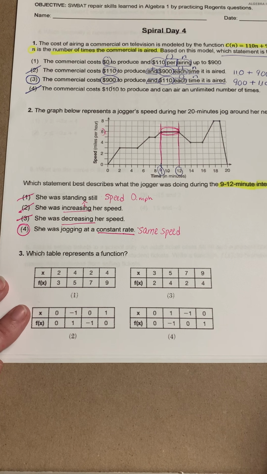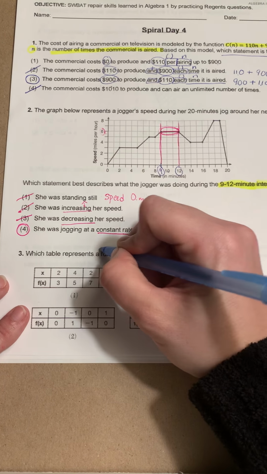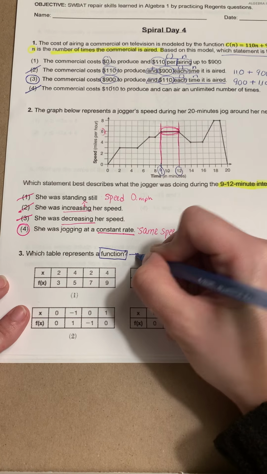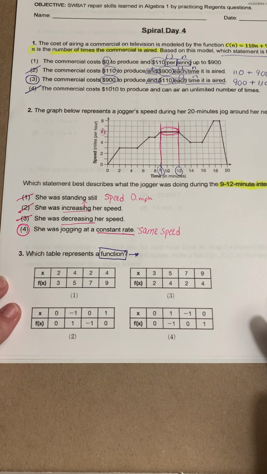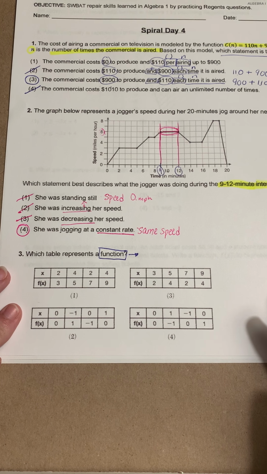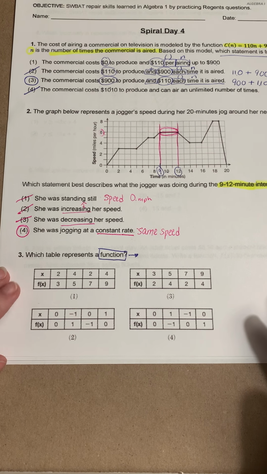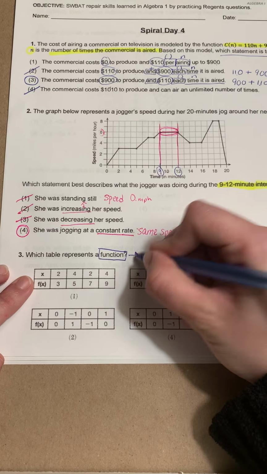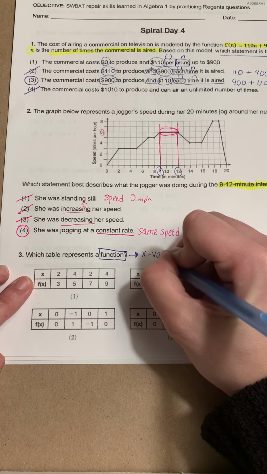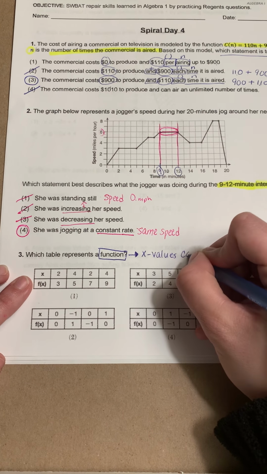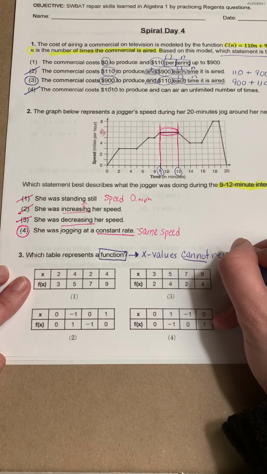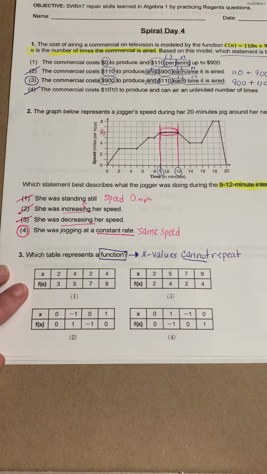Number 3, which table represents a function? That's a key word, so I'm going to box it. When we think back to functions, a lot of us answer and say, oh, that means something can't repeat, right? But we have to be very specific, especially when we're talking about tables. A function means that the x values cannot repeat. We have to remember that the x values cannot repeat.